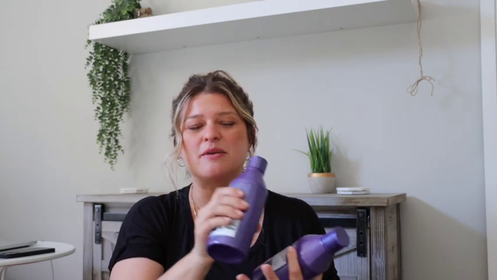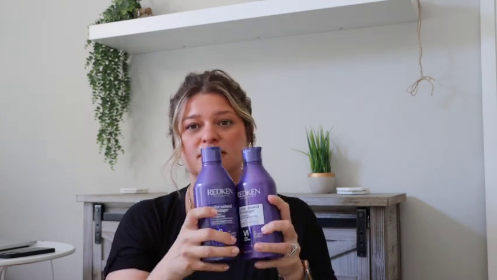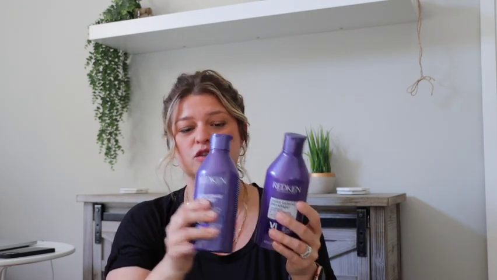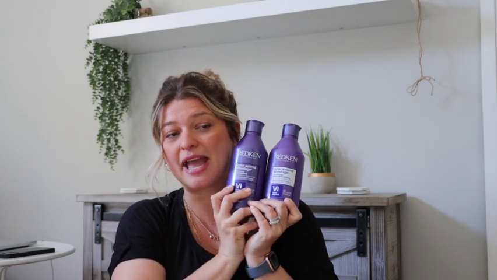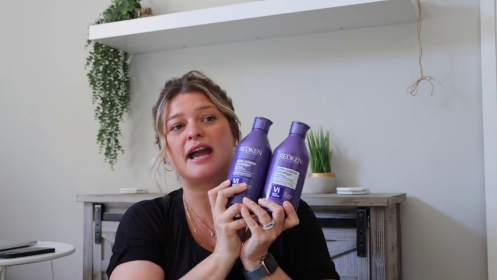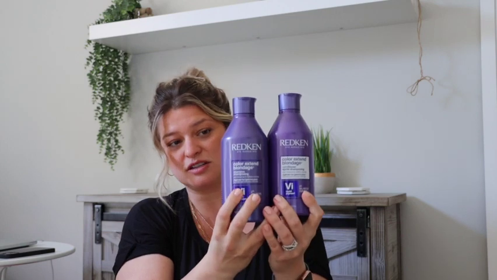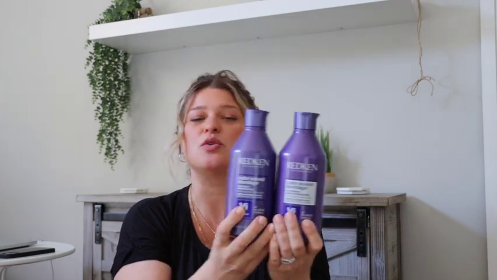I love the new packaging because it's so much easier to use. I like the flip top better than the push, and also these bottles. I don't know if you guys are familiar with Redken shampoos and conditioners, but the bottles were so hard to squeeze. So these bottles are just way easier to squeeze and use. And so they were doing the campaign to announce and let people try the new packaging.